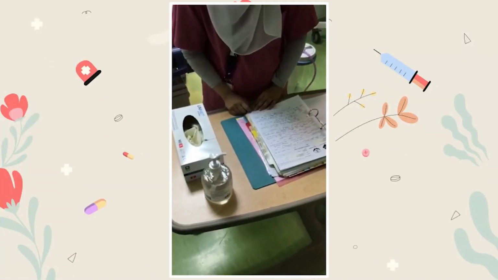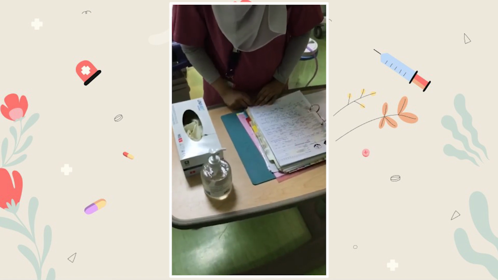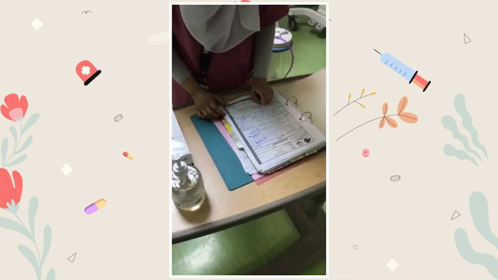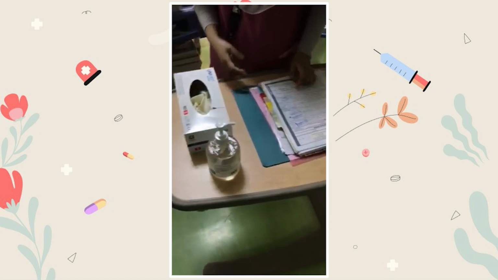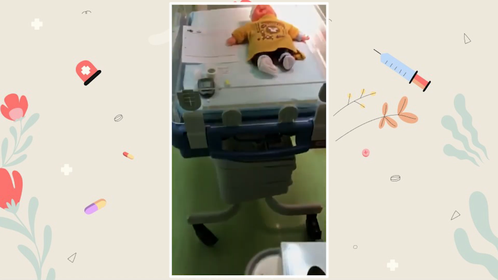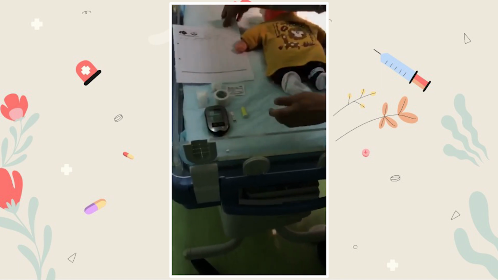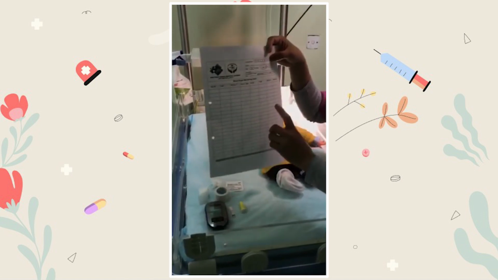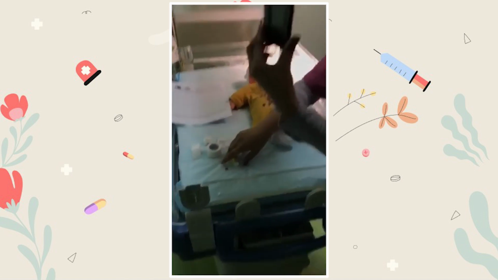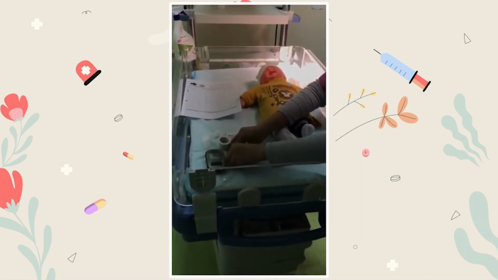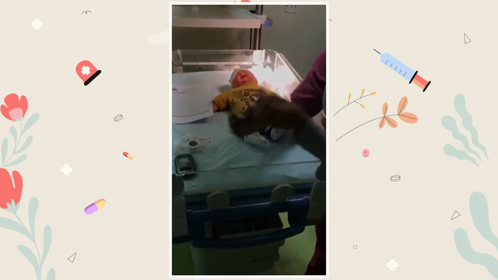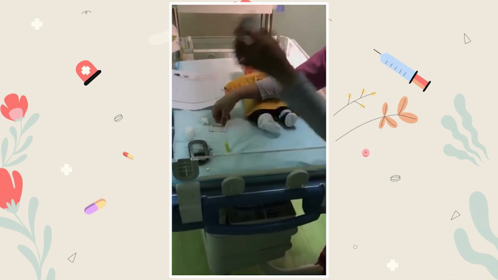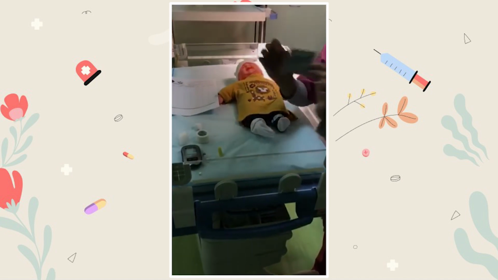Okay, this is the demonstration of how to take the RBS of a newborn. The first thing you will do is check the physician's order. After checking the physician's order for the baby, gather your equipment. These are the equipment that we are using: the blood sugar monitoring chart to put the results of our RBS, the glucometer, the glucose strip, cotton balls, plaster, and alcohol swab.